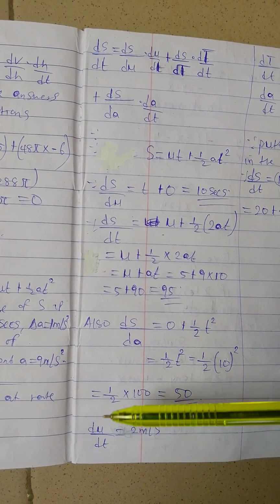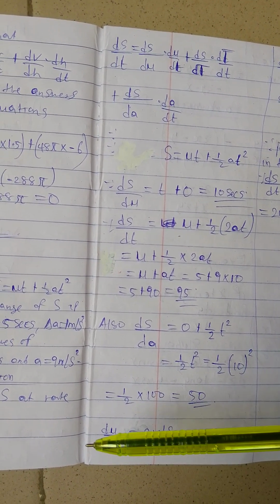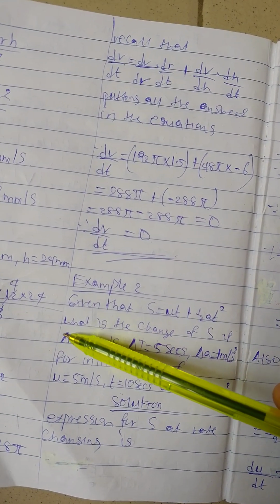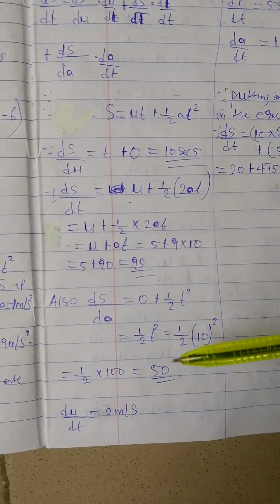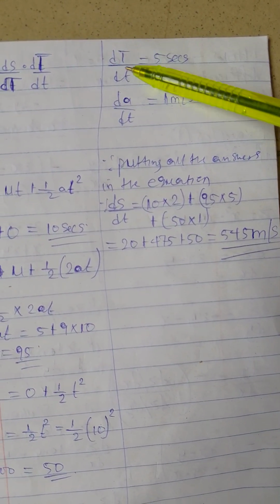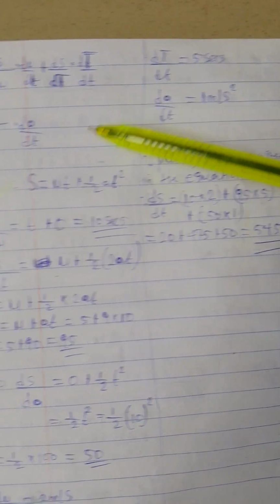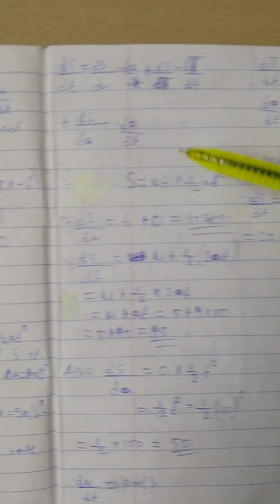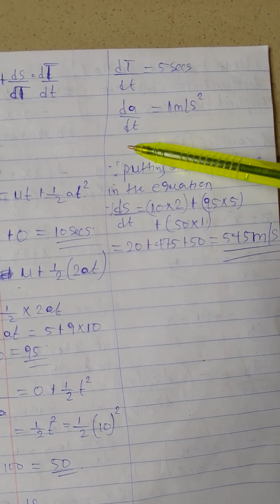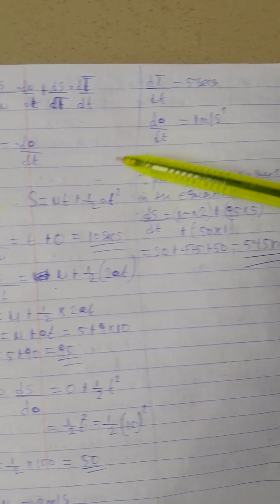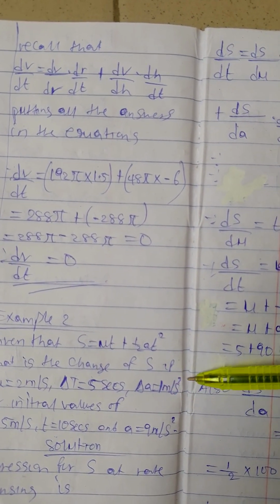Now therefore also we have du over dt is 2 meters per second. The du over dt is the rate at which velocity is changing. That is this change in u, as I said. Now therefore also dt over dt is the rate at which the time is changing, which is 5 seconds. And also da over dt means is the rate at which the acceleration is changing, which is 1 meter per second square.